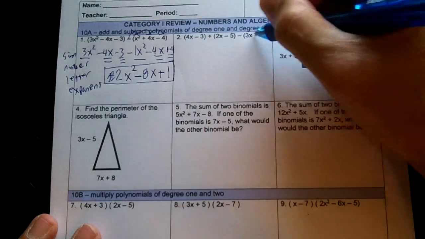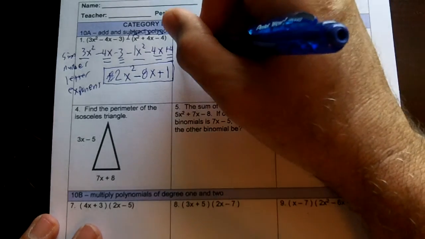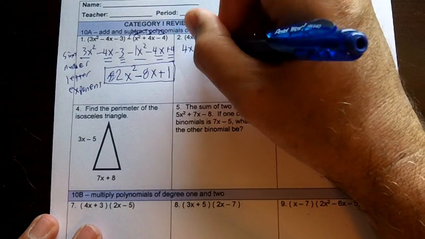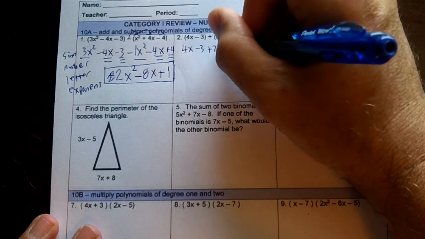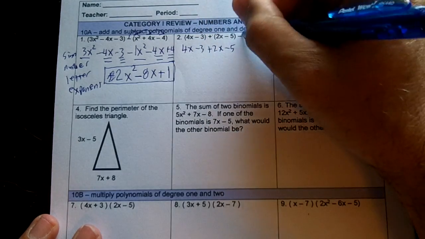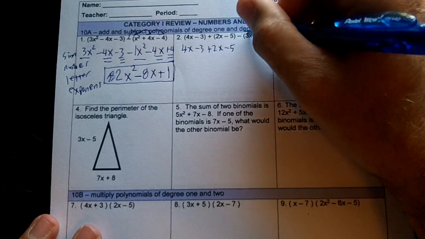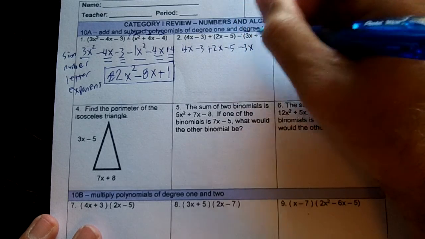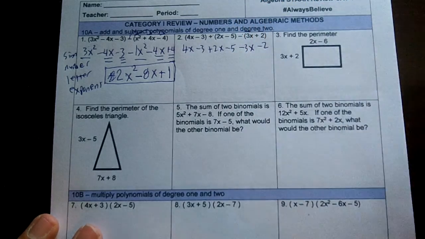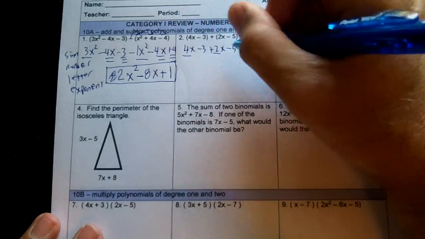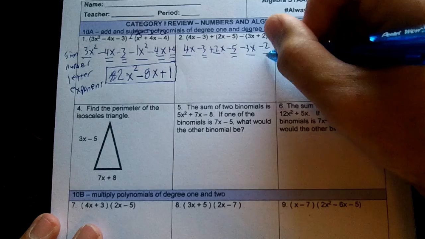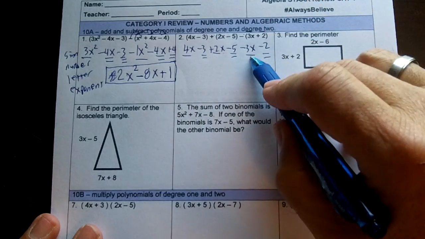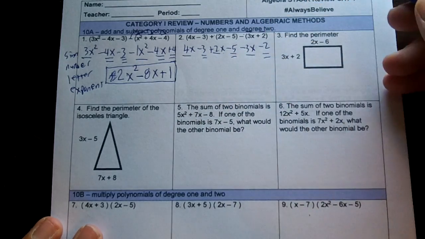Right here, I'm going to rewrite the problem without parentheses. So I'm going to have the 4x minus 3. This plus will not change those two signs, so plus 2x minus 5. This minus is going to get distributed, so it'll be a negative 3x and then a minus 2. Now I'm going to single underline my x's, and I'm going to double underline my constants. So I'm going to group all my single underlines first and all my double underlines second.